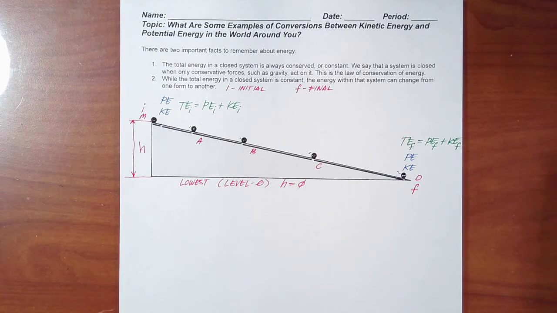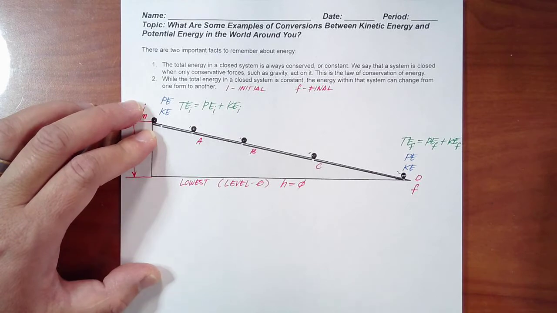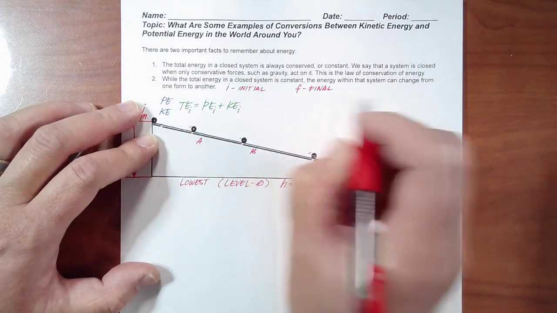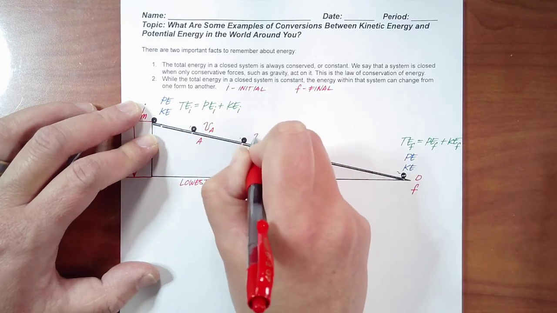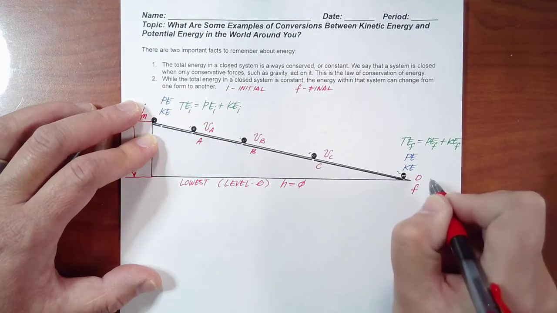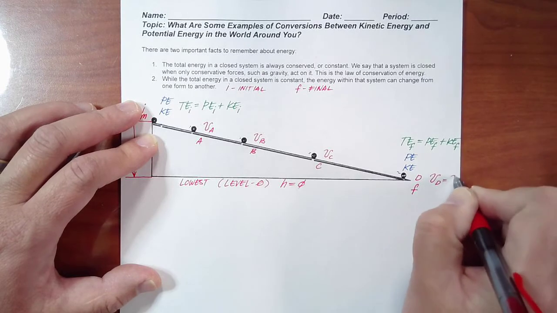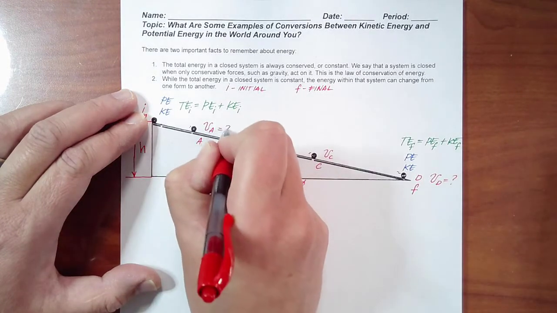In some cases, you will be required to solve for velocity, or you are required to solve for mass, though mass is not really that important in terms of conversion of energy. However, you might be solving for velocity and at the same time the height. So in some cases, you might be asked what the velocity is at each point. For example, what is the velocity at point A? What is the velocity at point B? At point C? And at point D? These might be some questions that you will be asked. Knowing the height, you will be solving for any of those given information.